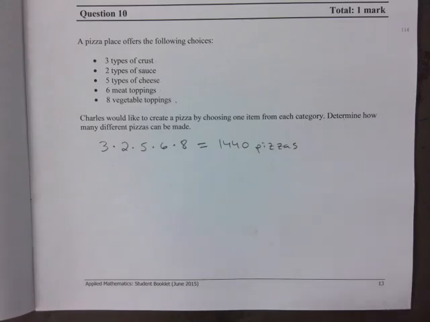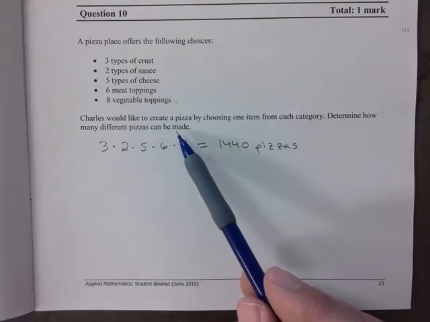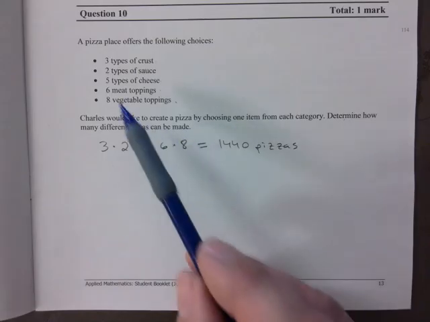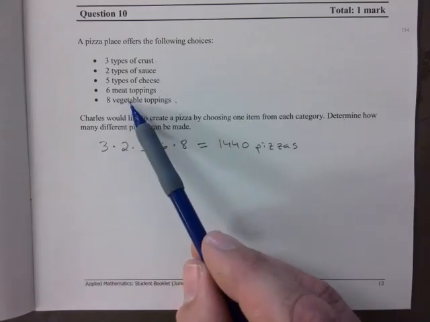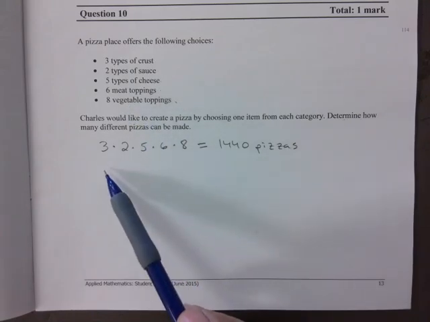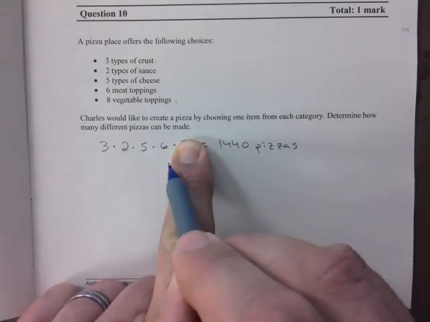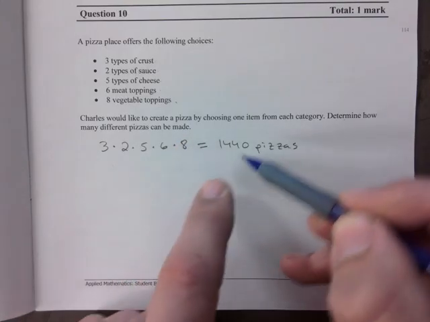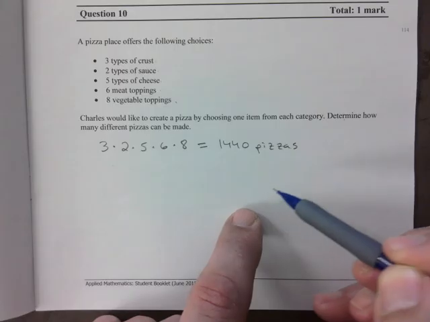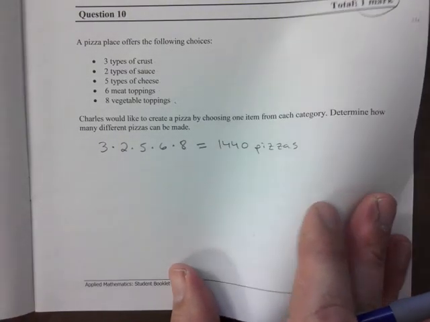What if this had read: determine how many pizzas can be made with or without veggies? This is with veggies, and you would have had to do another one where you omit the 8. You do the same thing, but you don't include the veggies, and then you would add it up. But I can guarantee you that question would have been a 2-mark question. Okay, so just be mindful of that.